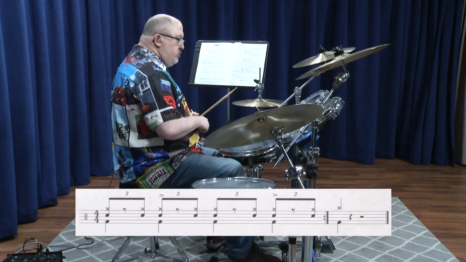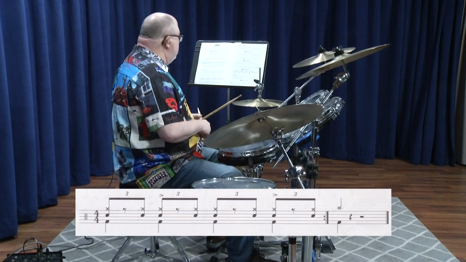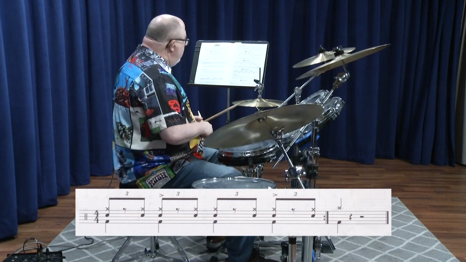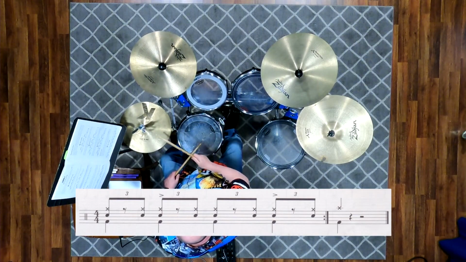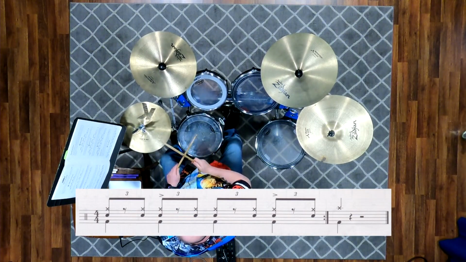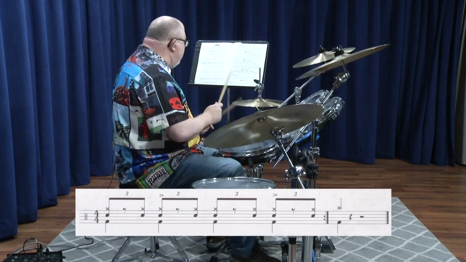1, 2, 3, 4. Then we're going to add the hi-hat. Again, the shuffle pattern. 1 a 2 a 3 a 4 a. Now we're going to add the snare, doing exactly what the hi-hat does. Ready, go. 1 a 2 a 3 a 4 a.